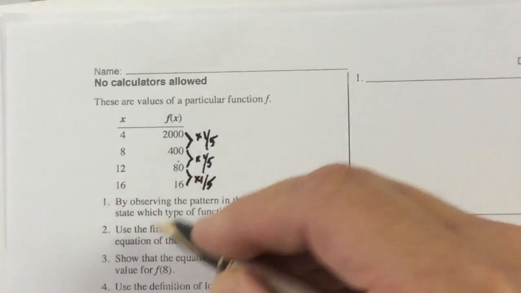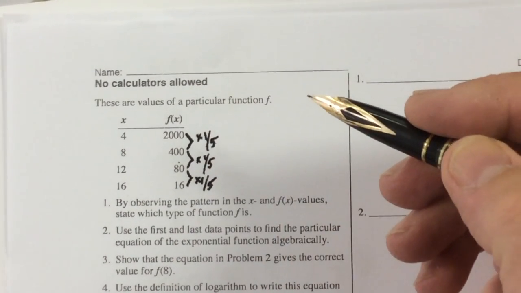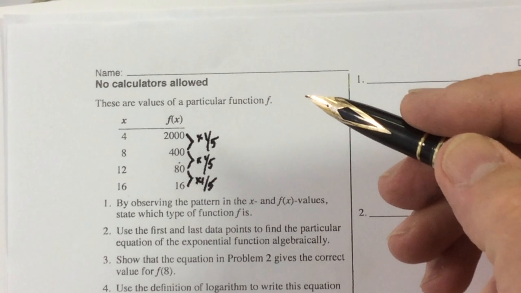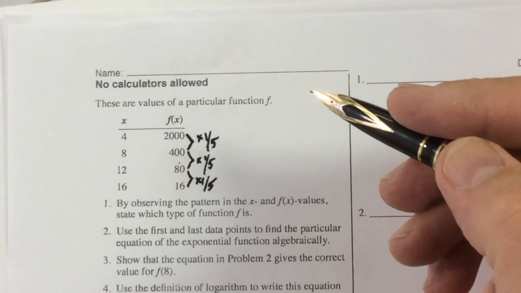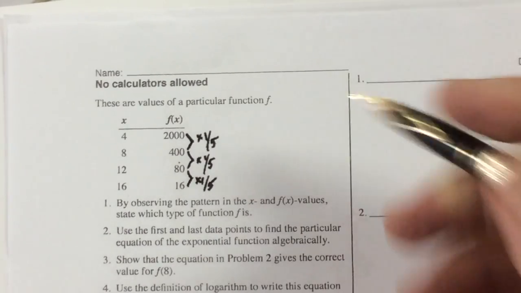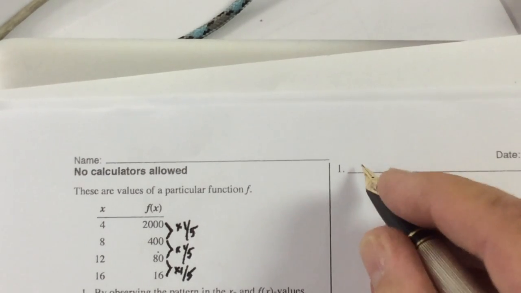This side is add. 4, 4, 4. So that tells us right away that this is going to be an exponential function, exactly. And that's what I was looking for you to write here.